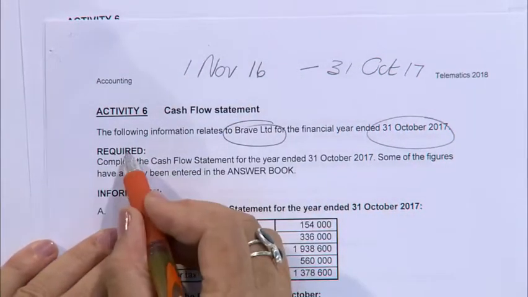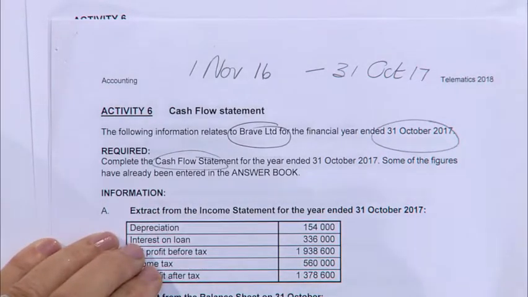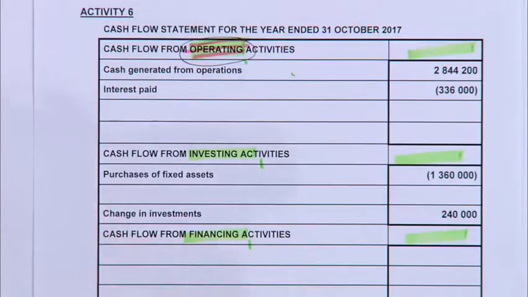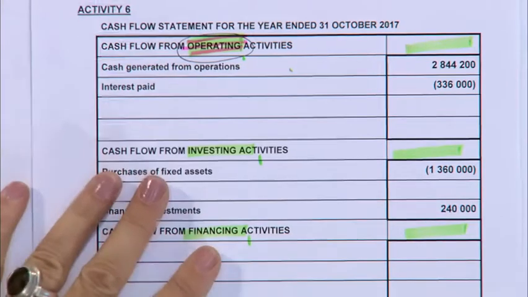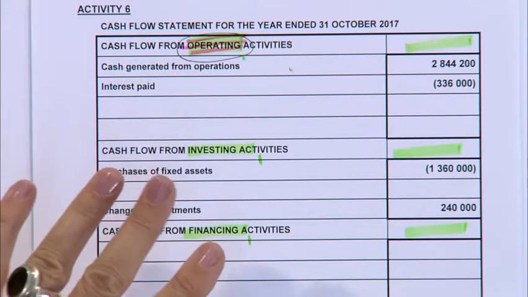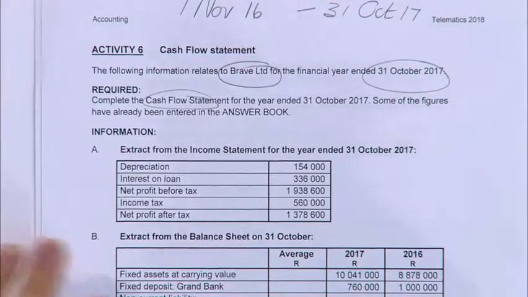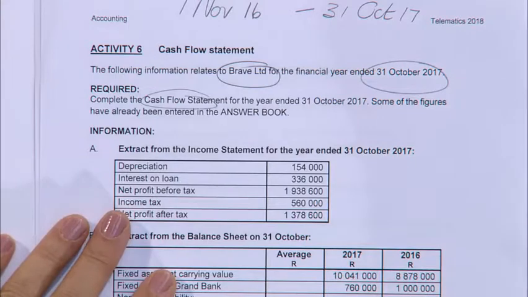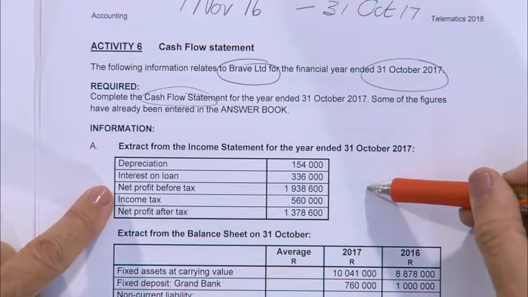So the instruction now, complete the cash flow. See, they've already done, like I warned you, some of it for us. So it's not like necessarily the textbook exercises. You have to be able to jump in and do the pieces required. So let's start. This is the information you'll be getting. Because remember, you've just finished your income statement.